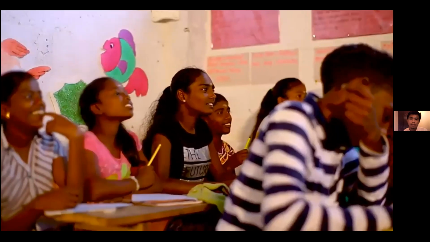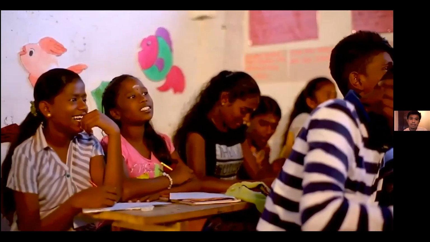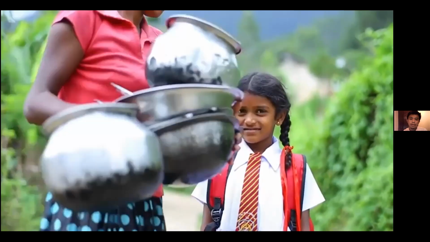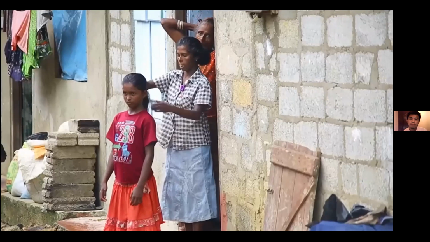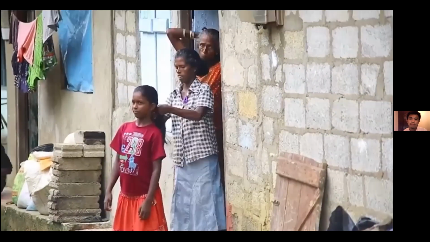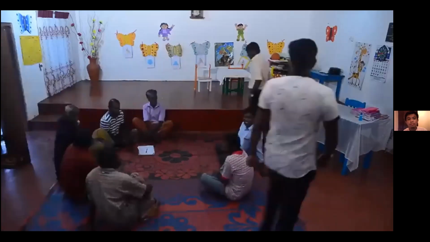So we see some kind of a development within them, spiritually, socially and personally. Community-based child development, what I feel is you educate and empower the parents, children, the relatives and the entire community there. And also we give a lot of awareness programs for families, parenting skills, and also about their rights.